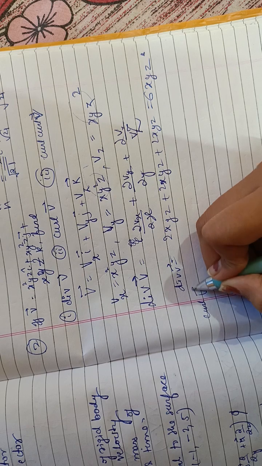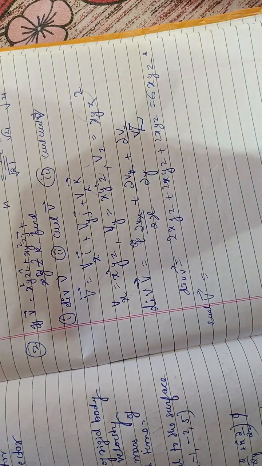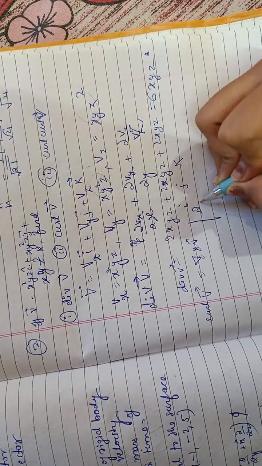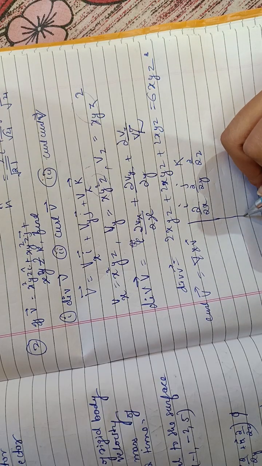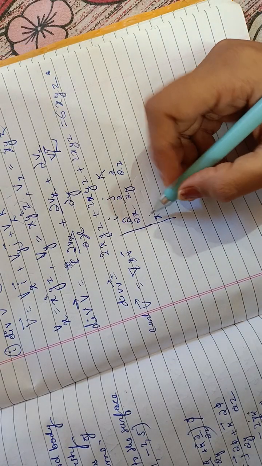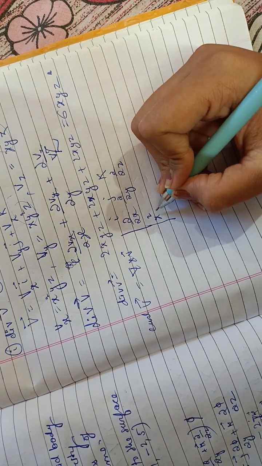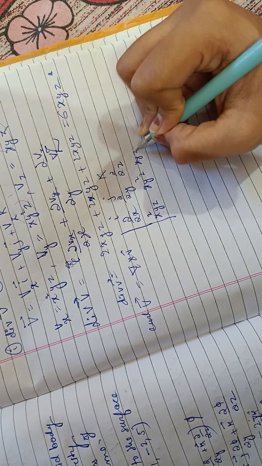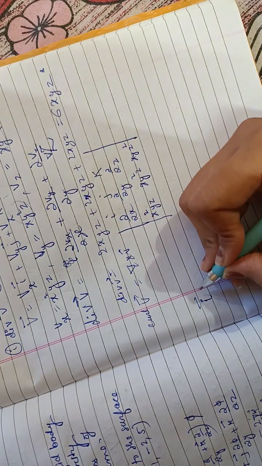Then we have to find the curl of v. We know that we have to use the determinant method: i j k, del upon del x, del upon del y, del upon del z, and v is x square yz and so on.